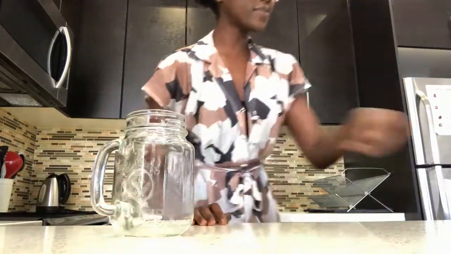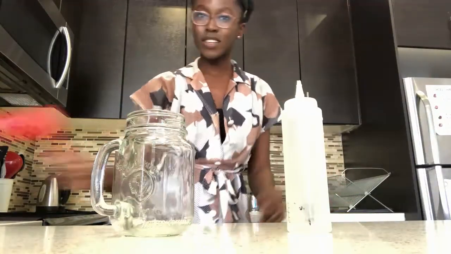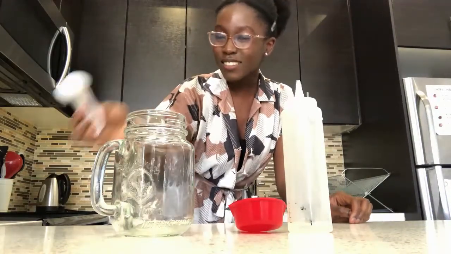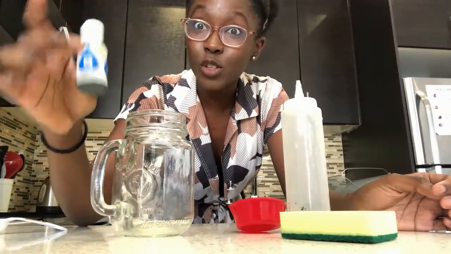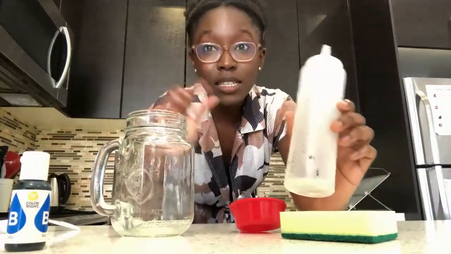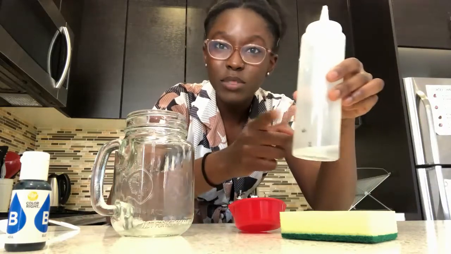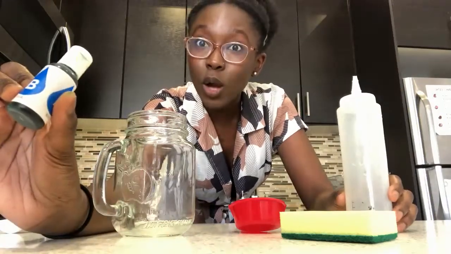For our last experiment, you're going to need a cup of water, a squeezie tube, or you could use a cup, or even half a tablespoon if you want, and a sponge. And we're also going to need our blue food coloring again for the rain. So we're going to put just a little bit of water in here, maybe up to here. Add 1 or 2 drops of food coloring. Let's see what happens.